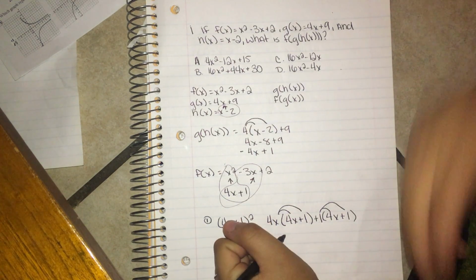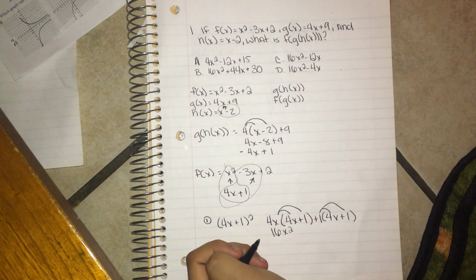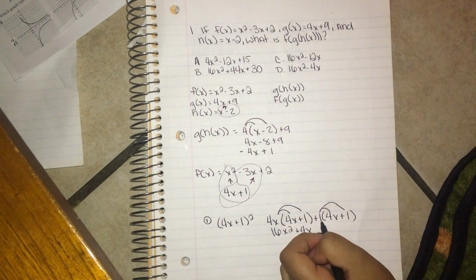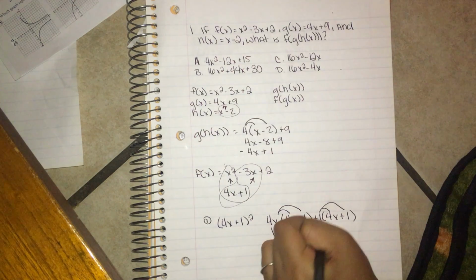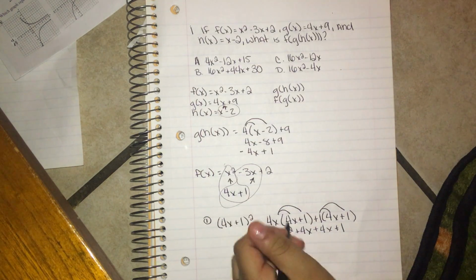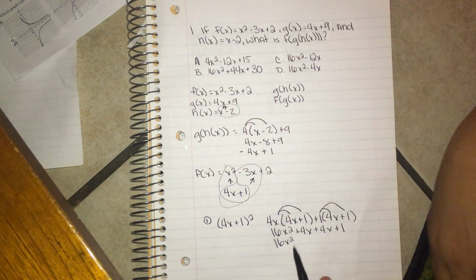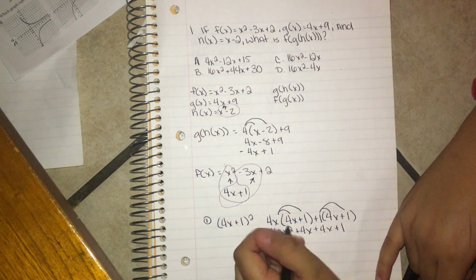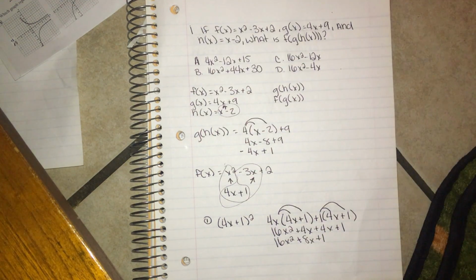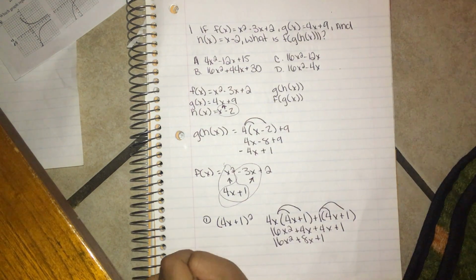Okay, so 4x times 4x gets you 16x squared. 4x times 1 gets you 4x. The same thing right here: 1 times 4x gets you 4x. 1 times 1 gets you 1. So we're going to simplify this. This is already good right there, so we just bring that down. 4x plus 4x equals 8x. And then we bring down the 1. And then the second part right here.